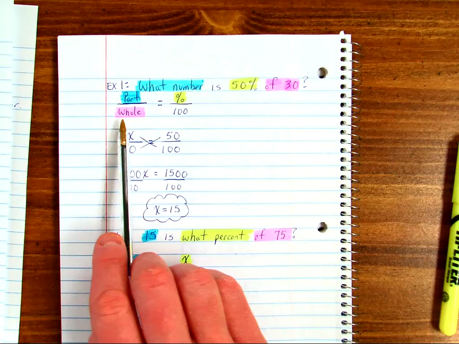Gauge. In the numerator over 100. Very good. The numerator over 100. Those percents got to stick together.